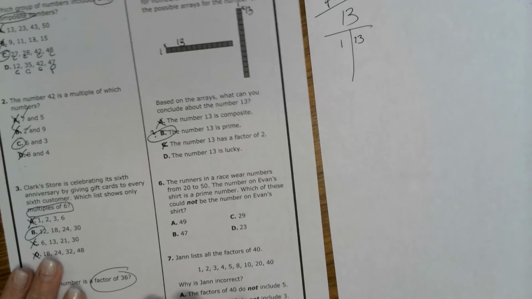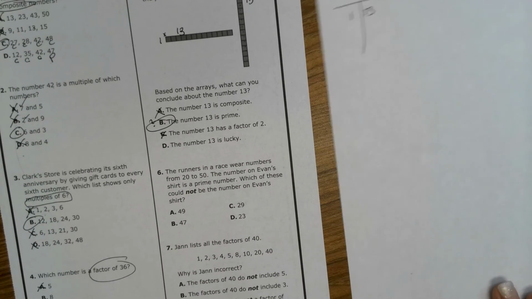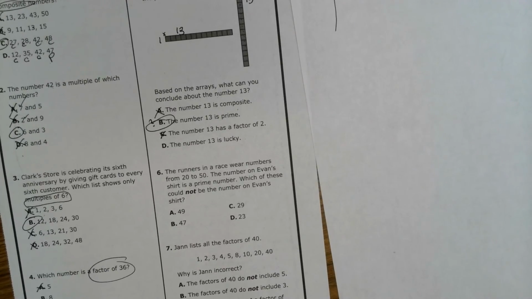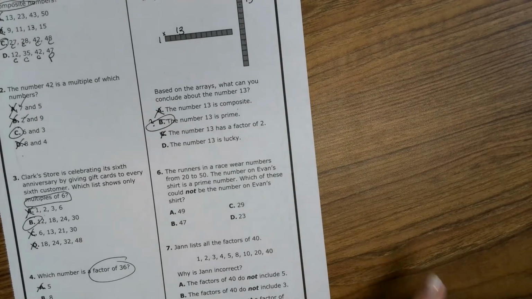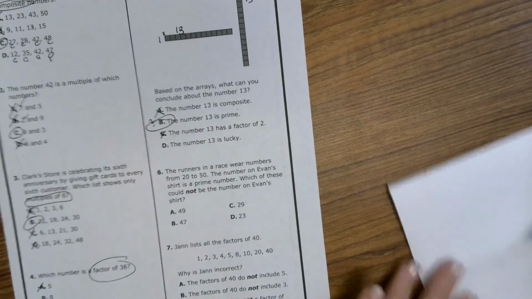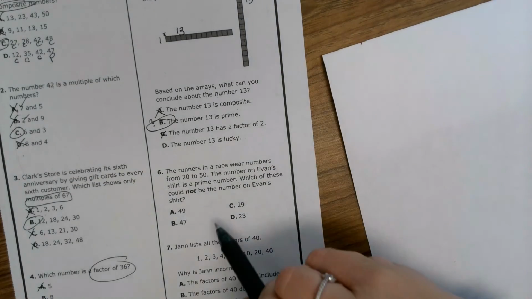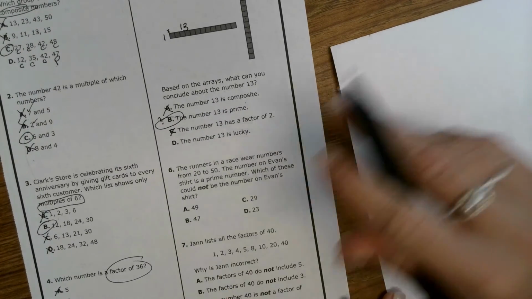Okay. Number 6 says, the runners in a race wear numbers from 20 to 50. The number on Evan's shirt is a prime number, so we're looking for something that is prime. Which of these could not be the number on Evan's shirt?